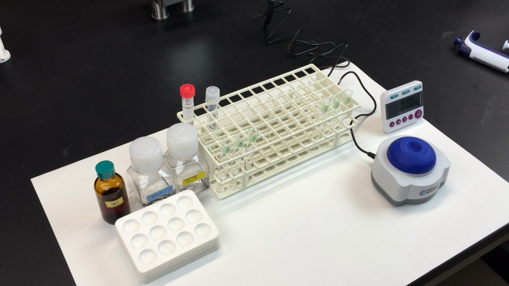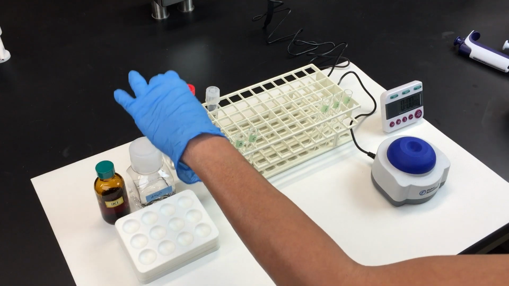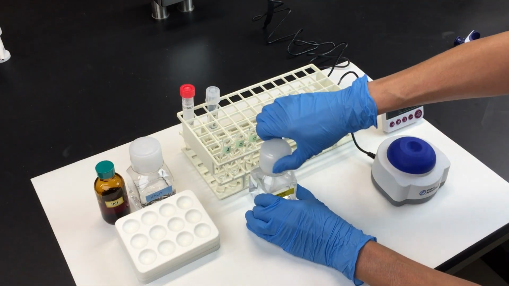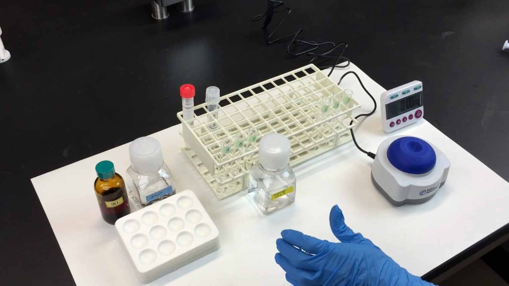Next, set up the experimental tubes. Label them 1, 2, and 3. Add 1.5 milliliters of pH 6.8 buffer to each tube.